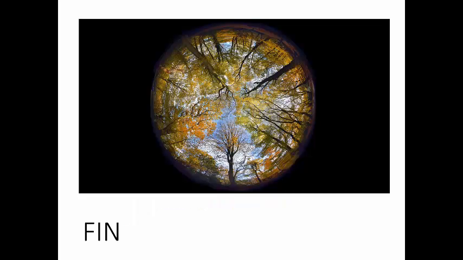So that's the end of it, and there's a fisheye lens for you to be quite disoriented with.